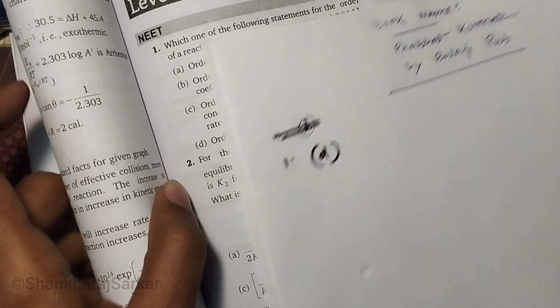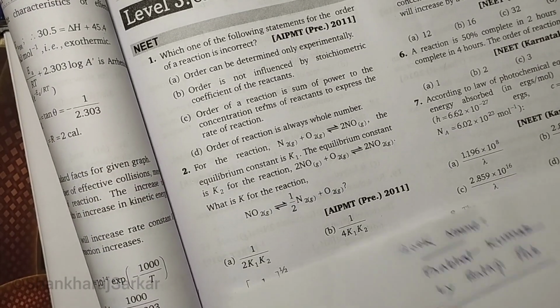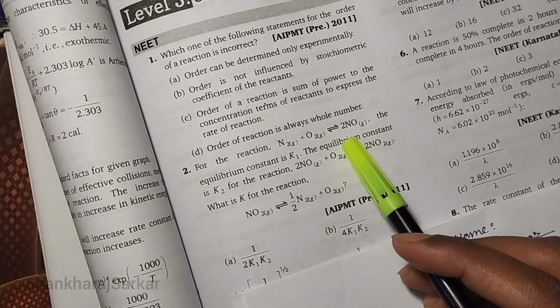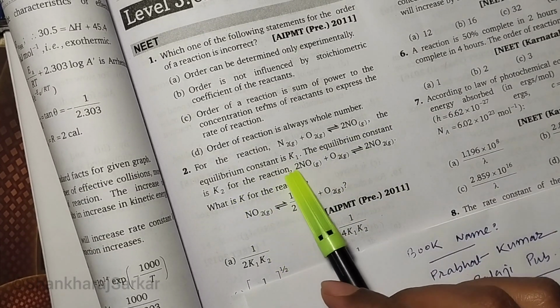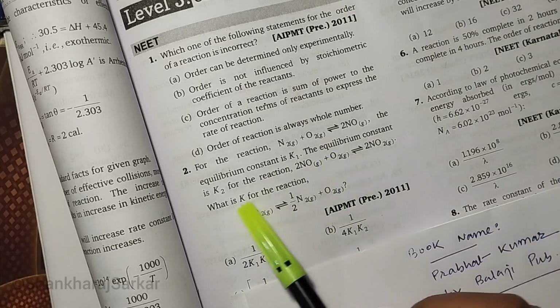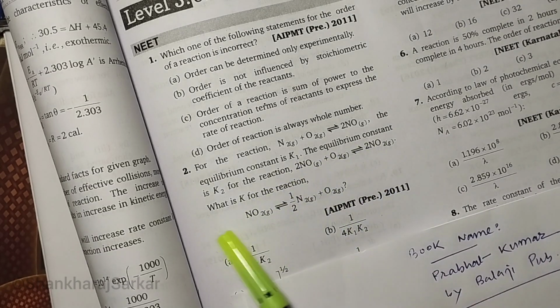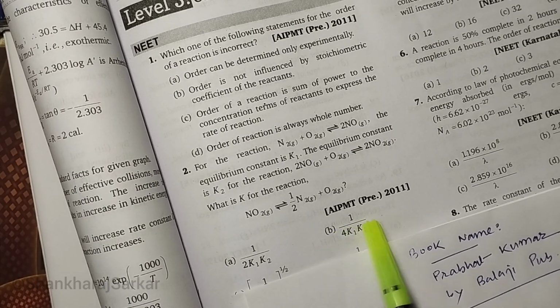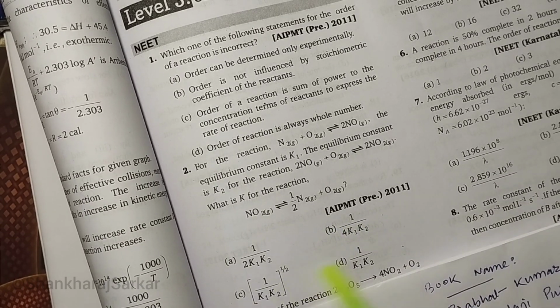Next question. For the reaction N2 plus O2 reversible to NO, the equilibrium constant is K1. The equilibrium constant is K2 for the reaction given. What is the K for this reaction? This question came in AIPMT prelims 2011. These are the four options.